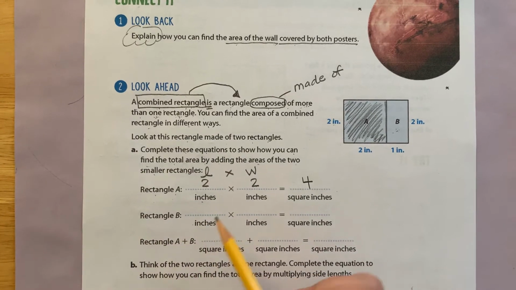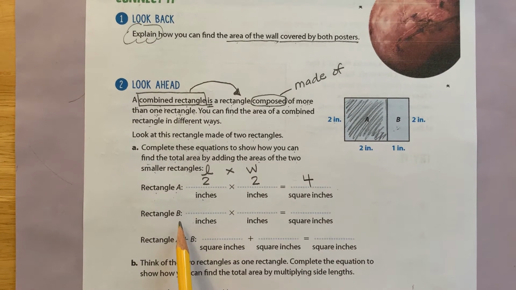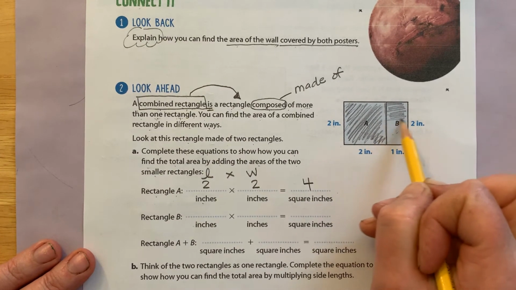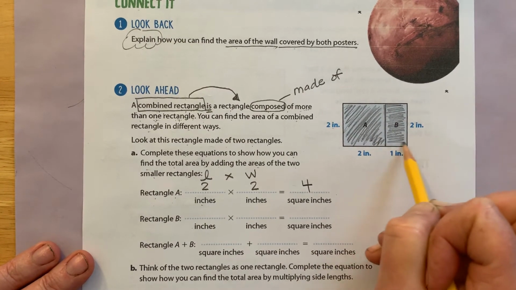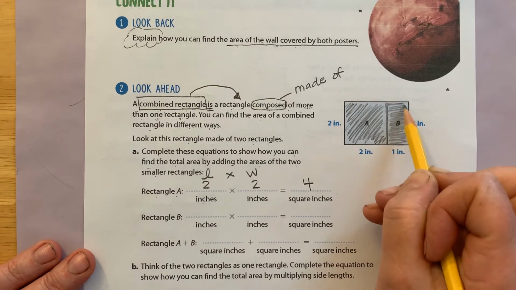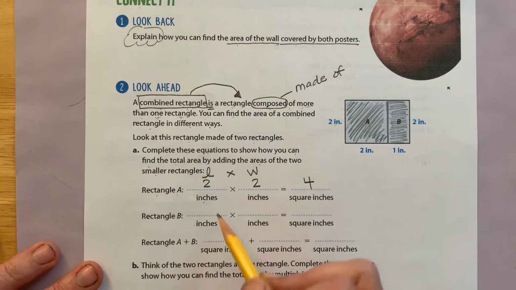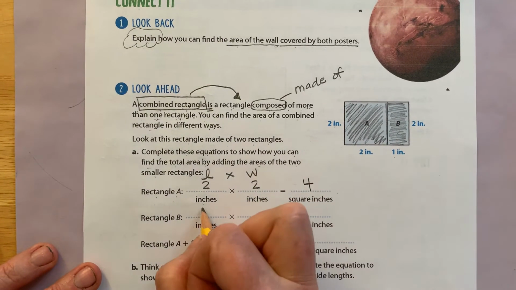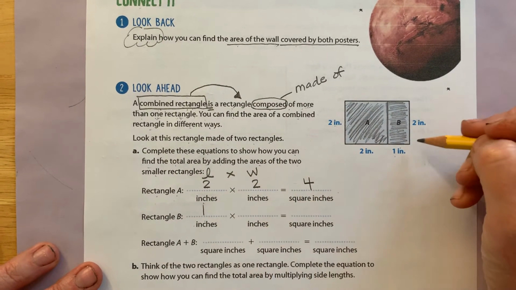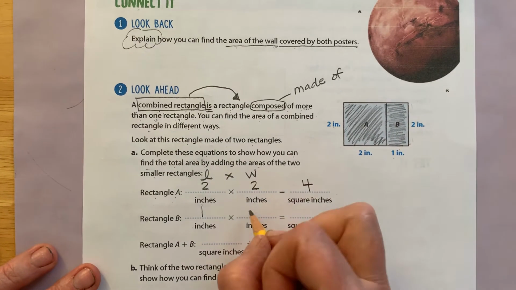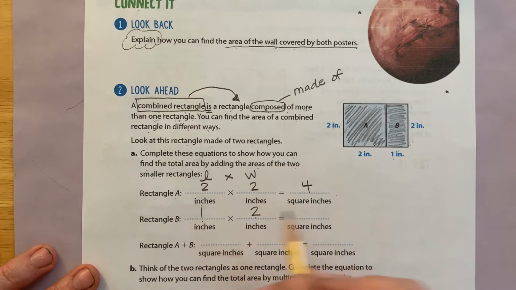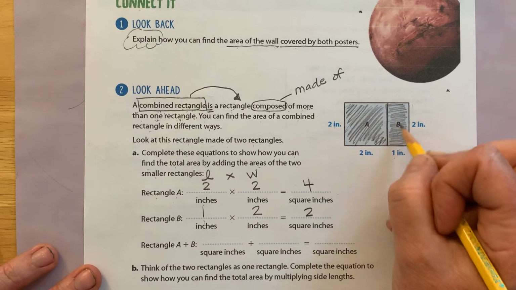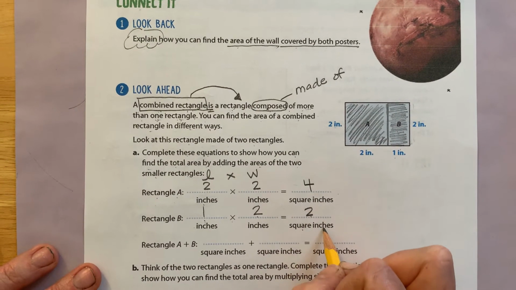Let's look at rectangle B. What do you notice about rectangle B? It's the smaller one over here. And notice I'm going to color it a different direction just so you can see that it's different. But it's still the area of a smaller rectangle. Now, we're still working on length. What is the length of rectangle B? It's 1. What is the width of rectangle B? It is 2. 1 times 2 is 2. So the area of our smaller rectangle B is 2 square inches.